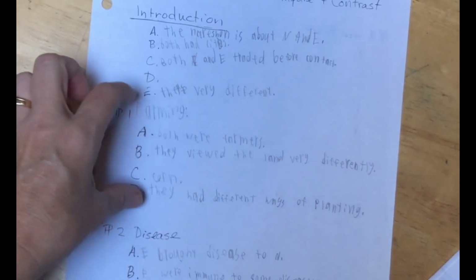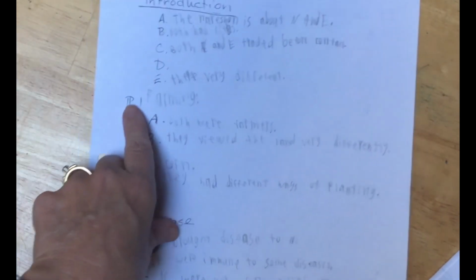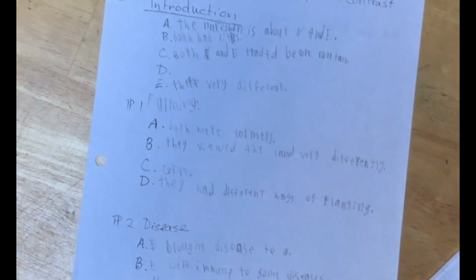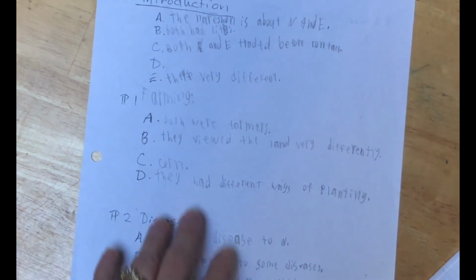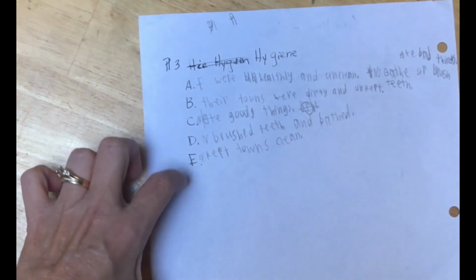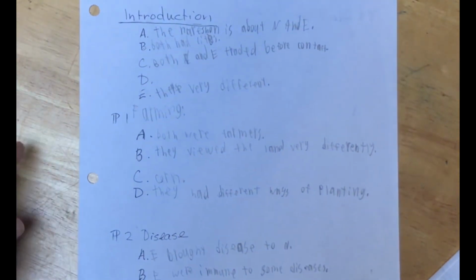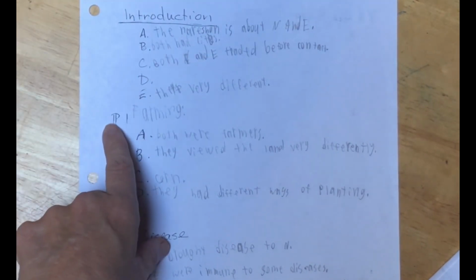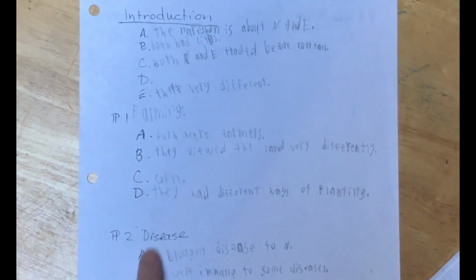So then I put paragraph 1, paragraph 2, and 3. We haven't done the conclusion yet, so this we did in a couple of days. Actually, we haven't finished it because I'm going to do the conclusion. And she's moving a little faster than what I originally anticipated. So I put the paragraphs as introduction, paragraph 1, paragraph 2, paragraph 3.